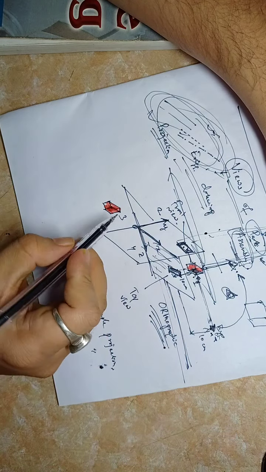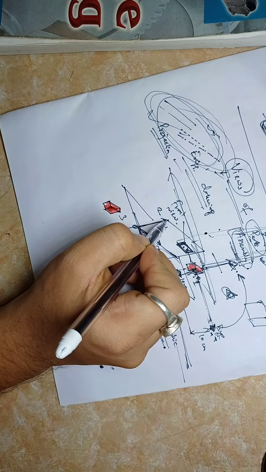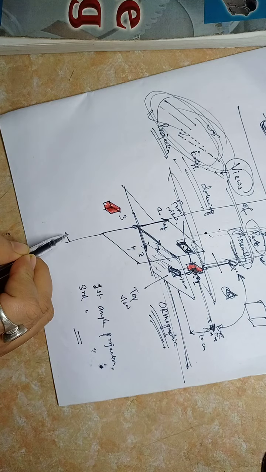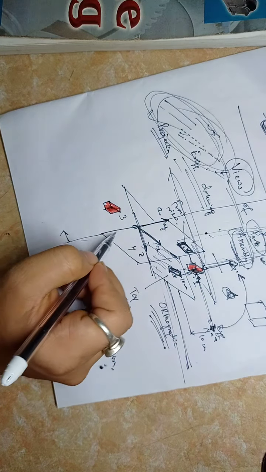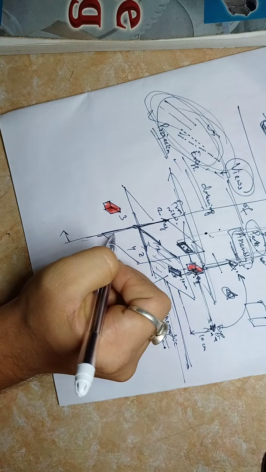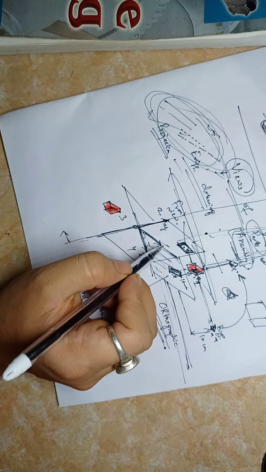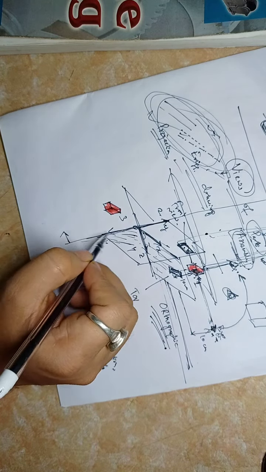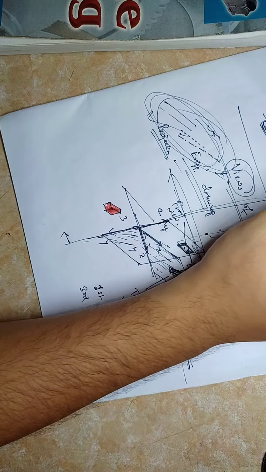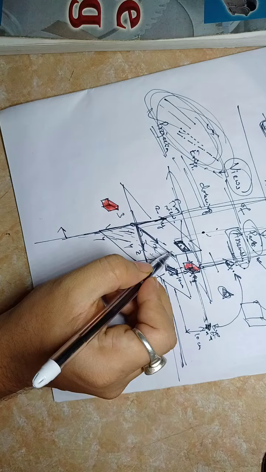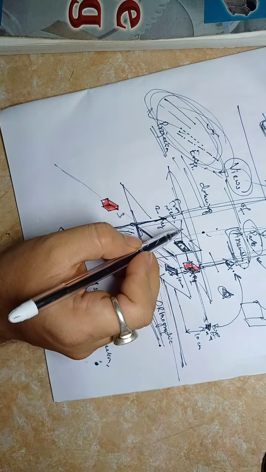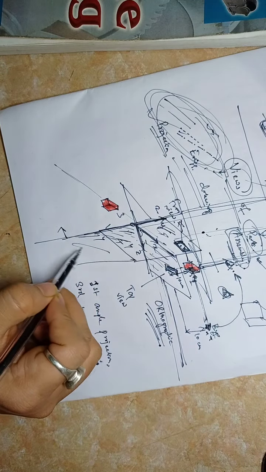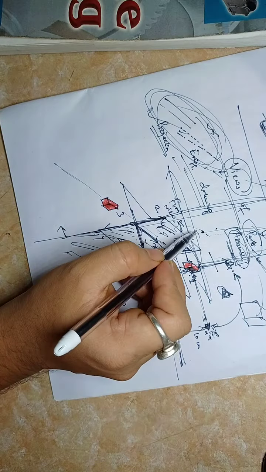Understood? Now one thing you keep in mind is that you cannot go beyond this plane, the plane bounded by y and x. You cannot cross this plane anywhere, and you cannot go that side.